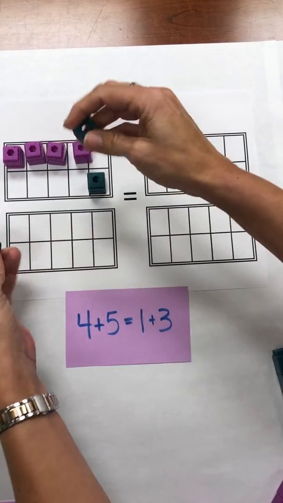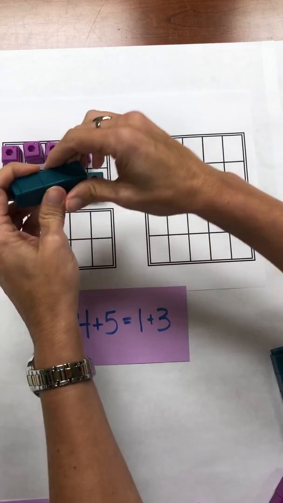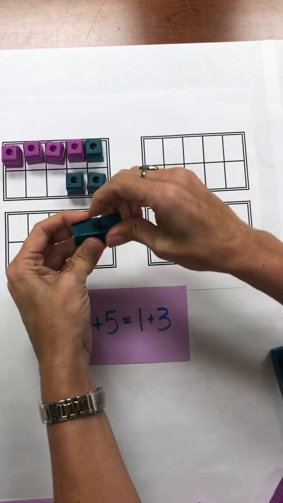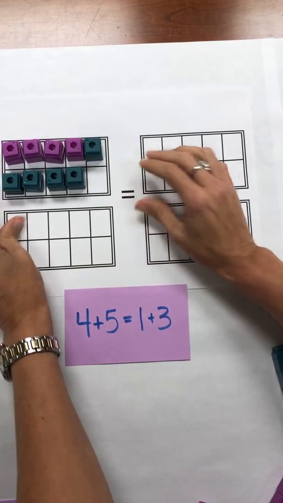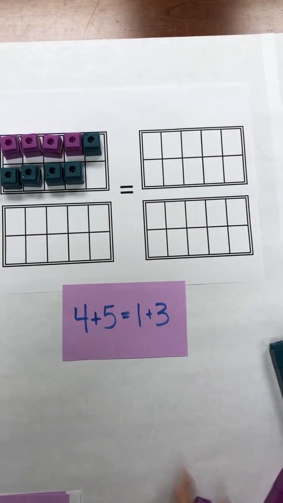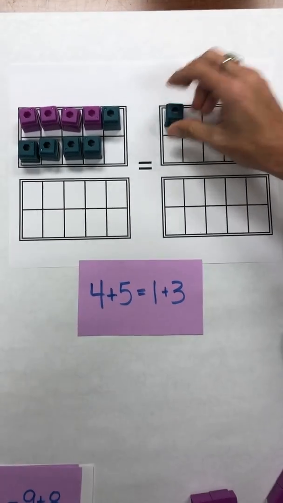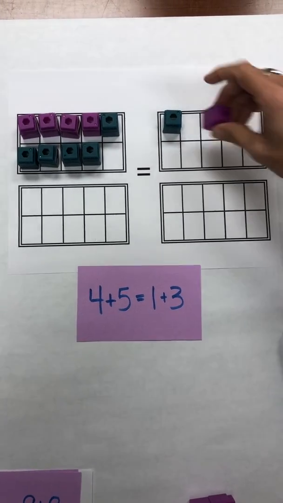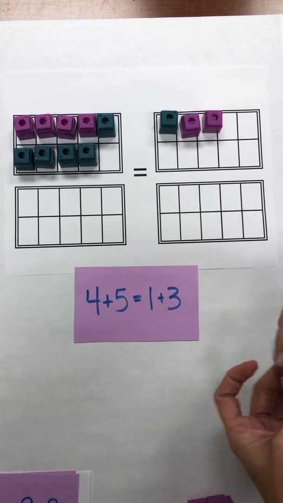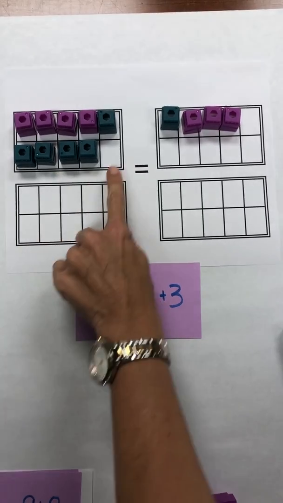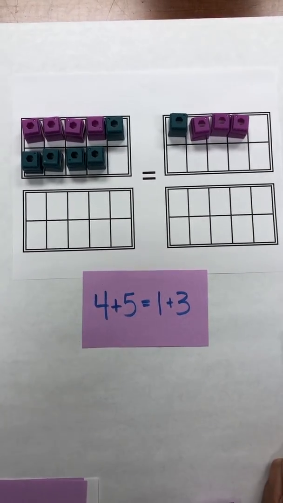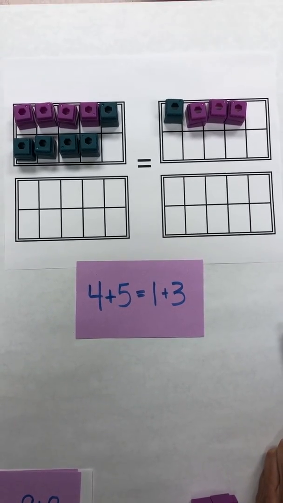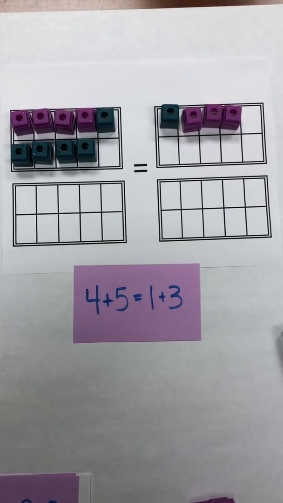I'll fill that top row in and organize that a little better so I can see that that's 9. Then if I come over here and represent 1 and then add 3 more, I can easily see that that's 4, because I have one open spot there on that 10 frame. And so that would not be equal, that would not be true, that would be false.